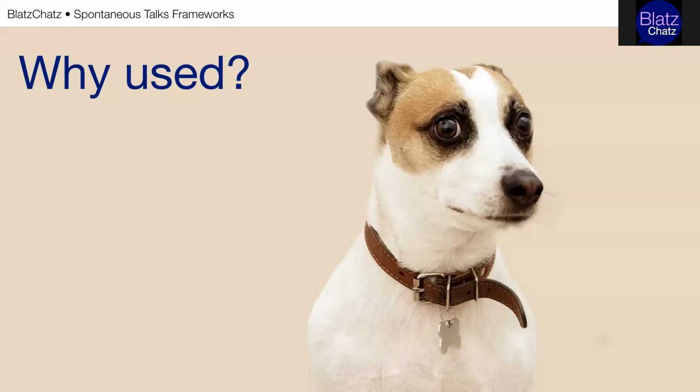But now that I know about spontaneous talks frameworks, I can use this thought organization technique to answer anything and to present my UX research work. Or you can use it to present your work as well.